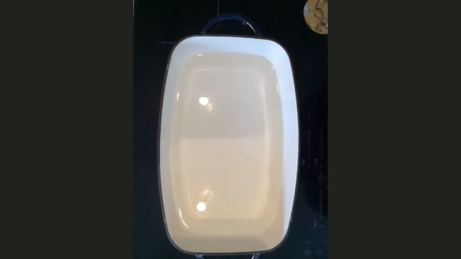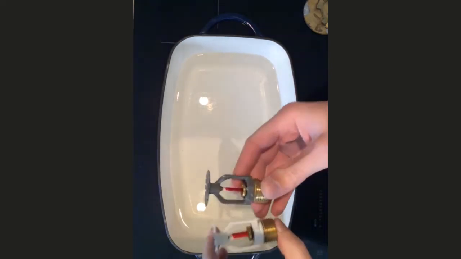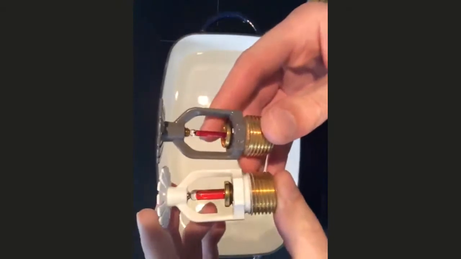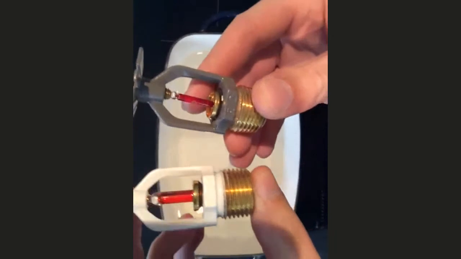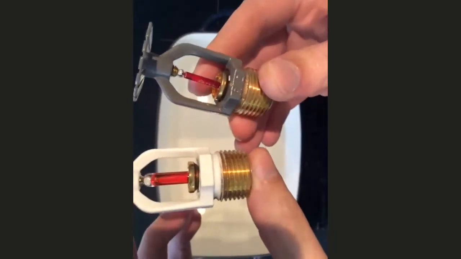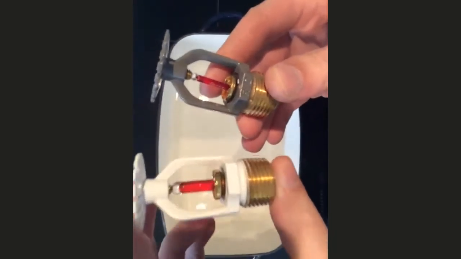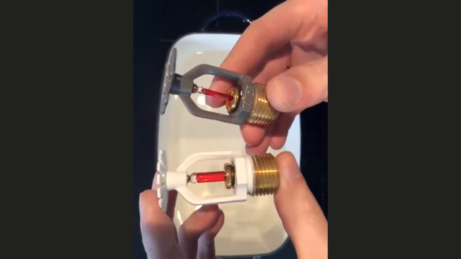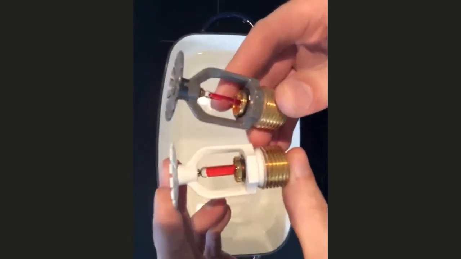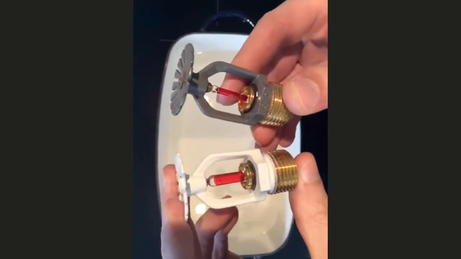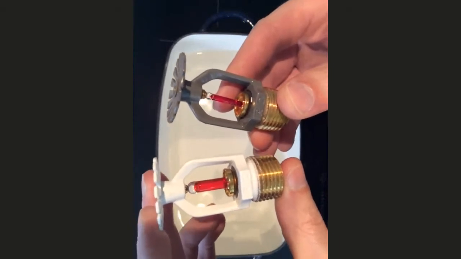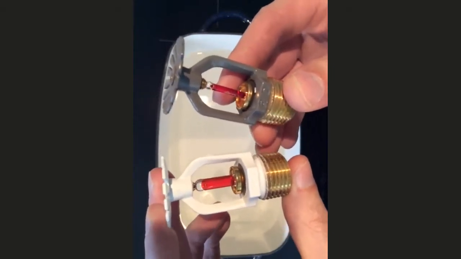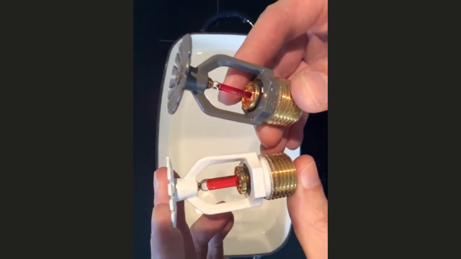So just to make it easy, I've got these two sprinkler heads here. I've got a quick response on the right hand side, or the top of the video, in the grey, and I've got a standard response here, which is a white one. So we're expecting them both to operate because they're both red bulbs, and the temperature of the water is, fingers crossed, greater than 68 degrees Celsius.